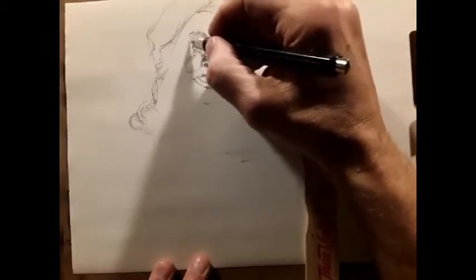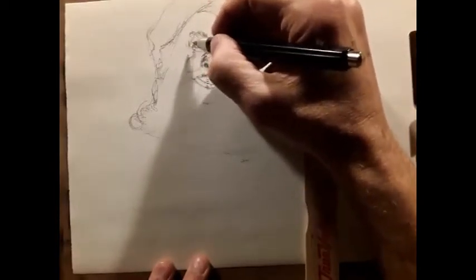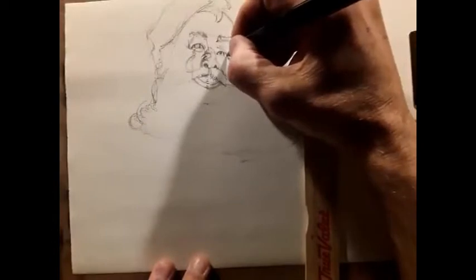I'll get to the heavy details on the structure of these eyes later. But I think they're pretty close. Yeah, that's going to be a little technical here on this eye.